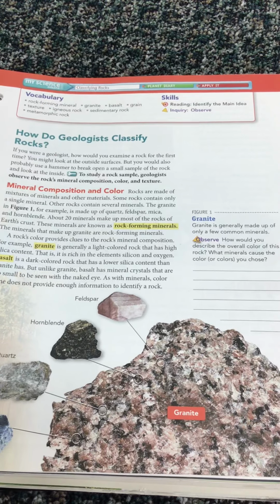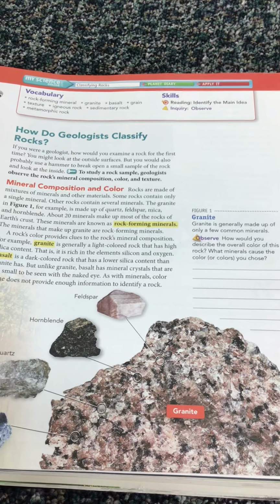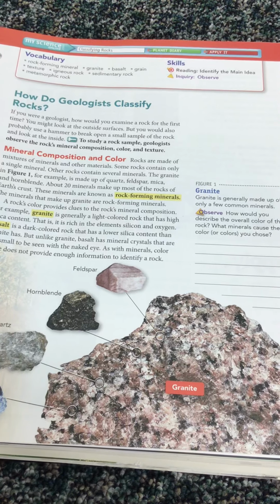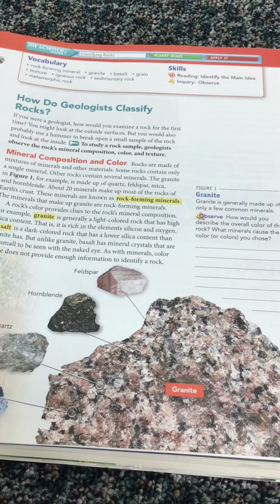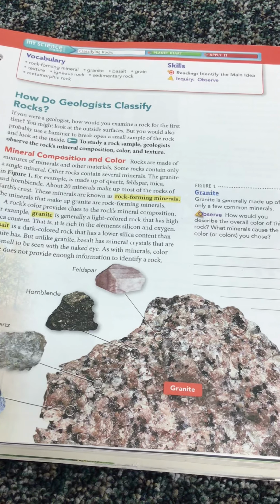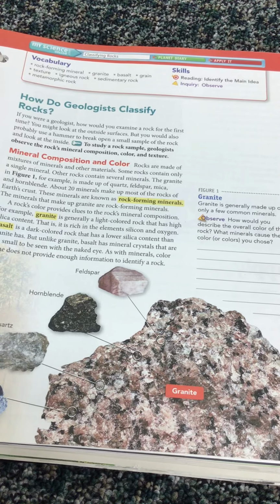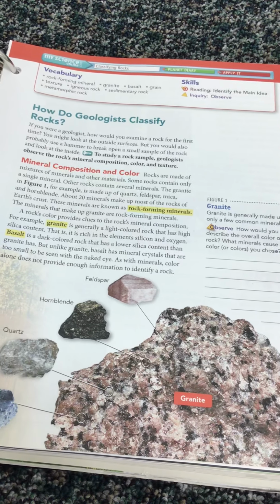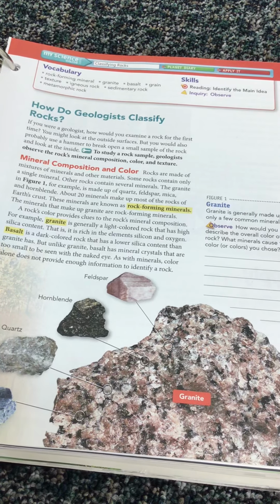How do geologists classify rocks? If you were a geologist, how could you examine a rock for the first time? You might look at the outside surfaces, but you would also probably use a hammer to break open a small sample of the rock and look at the inside. To study a rock sample, geologists observe the rock's mineral composition, color, and texture. So these next couple paragraphs explain about those things.